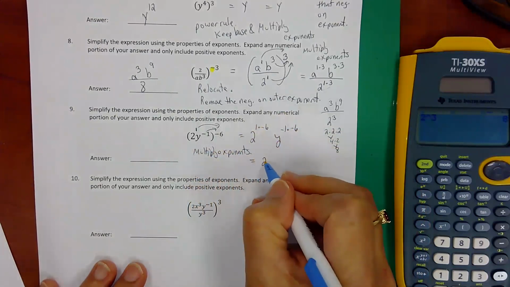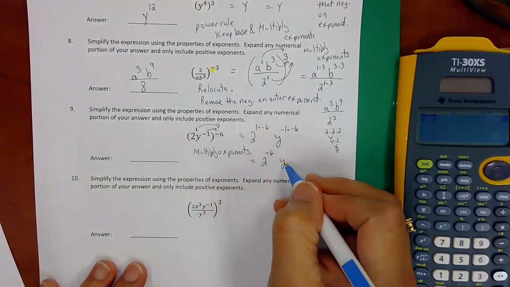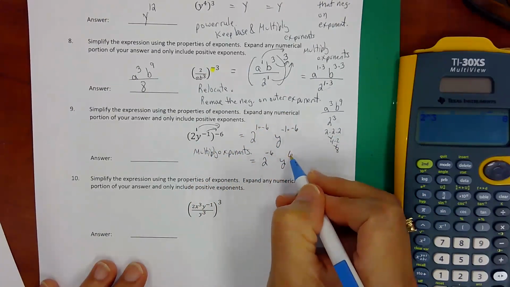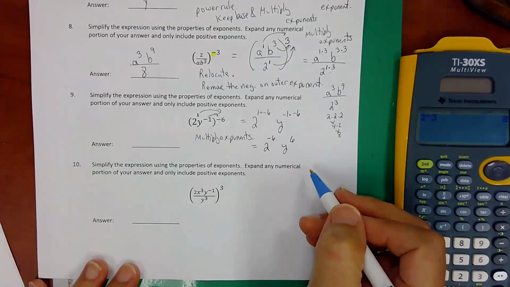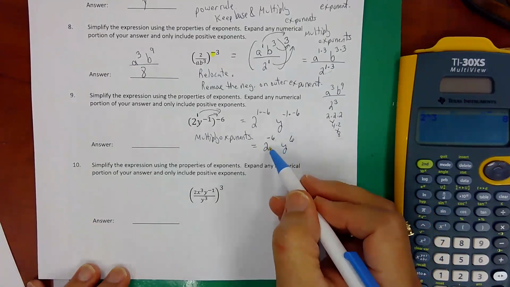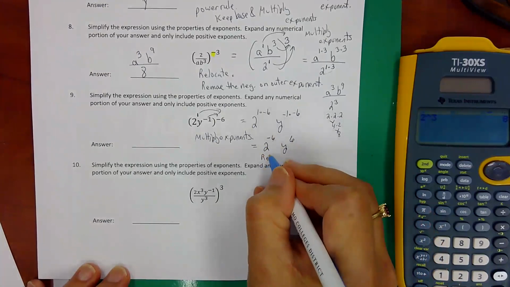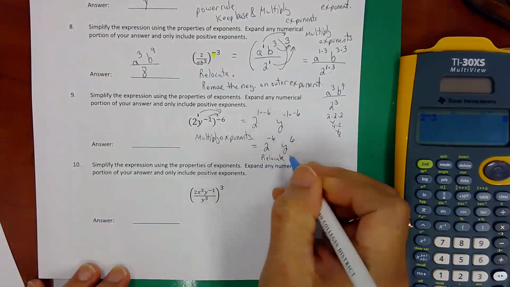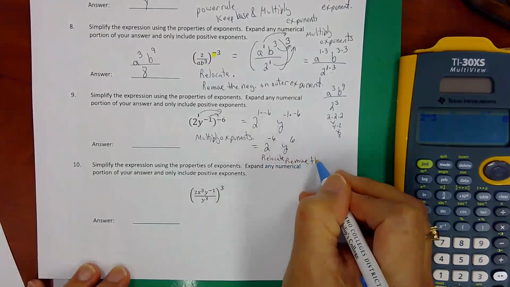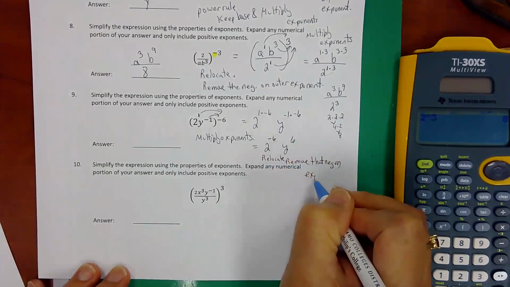And so 1 times -6 is -6, and -1 times -6 is +6. And then this 2 to the -6 has to be relocated. You want to relocate it to the bottom, and you want to remove that negative on that exponent.